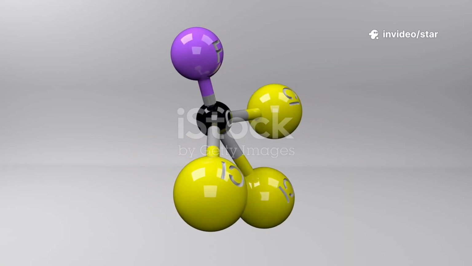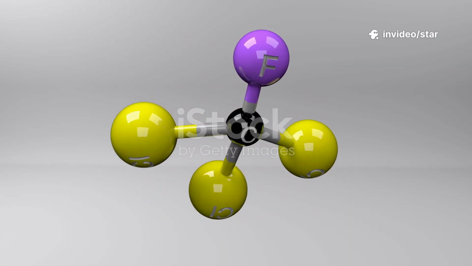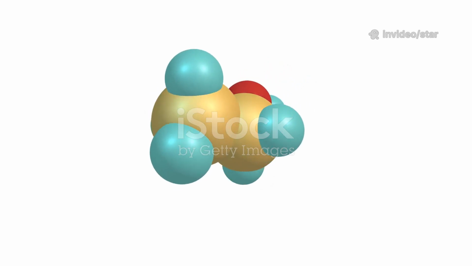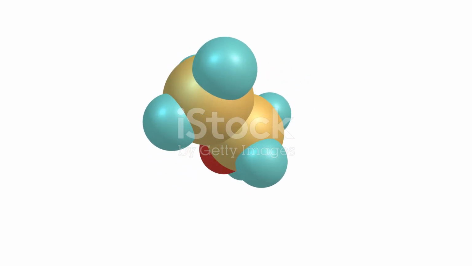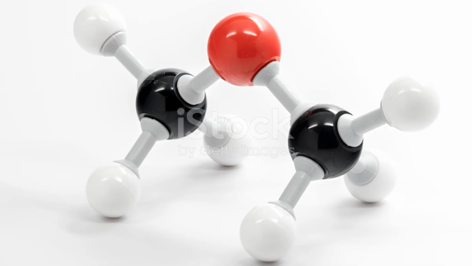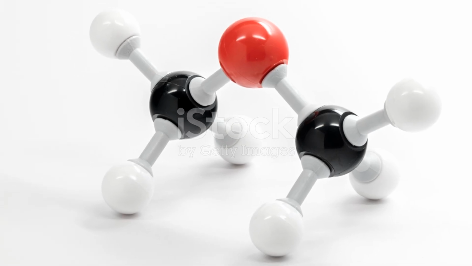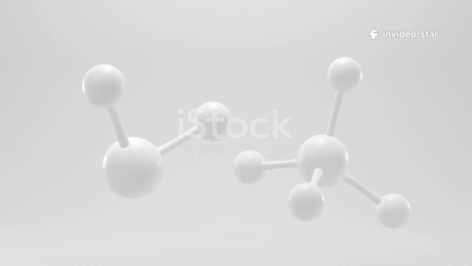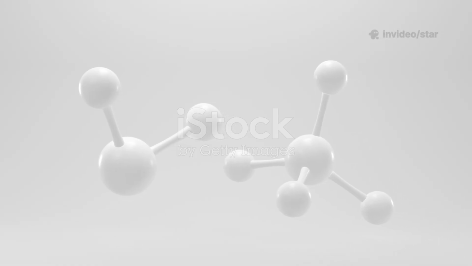A classic example is C2H6O. With this formula, you can make ethanol, which is a type of alcohol. But you can also arrange those same atoms to make dimethyl ether. Ethanol is a liquid that mixes with water, while dimethyl ether is a gas. They have completely different chemical personalities.